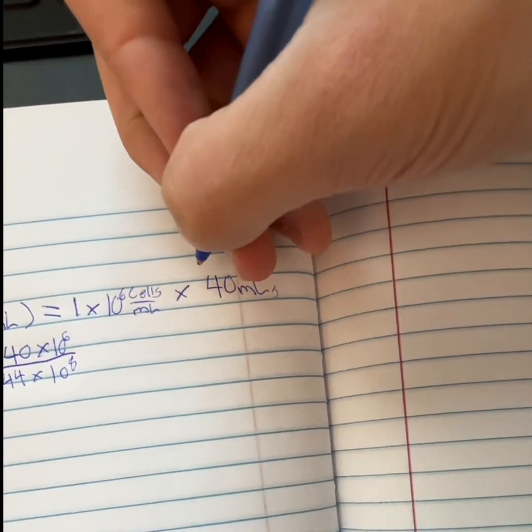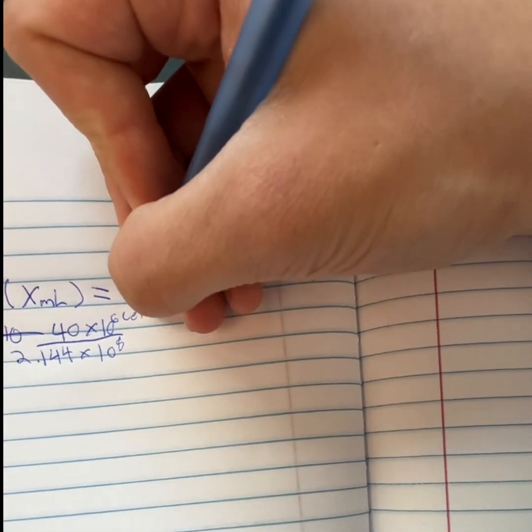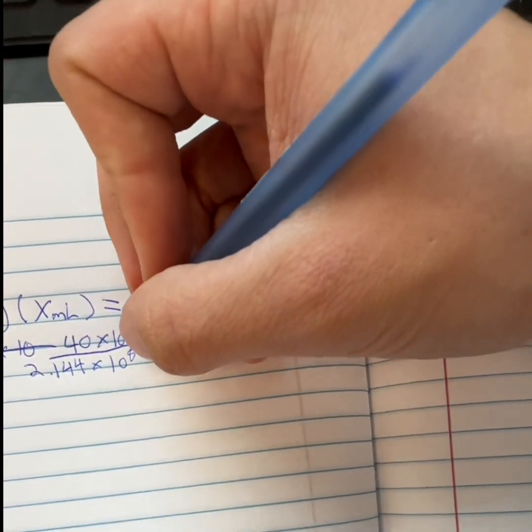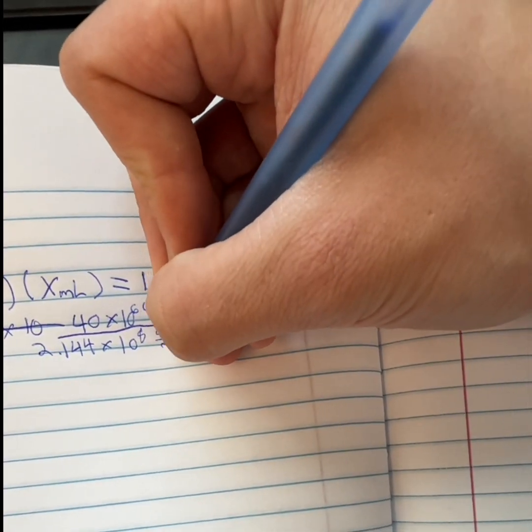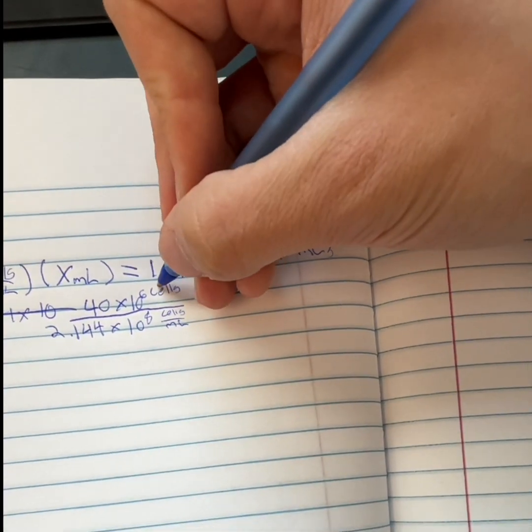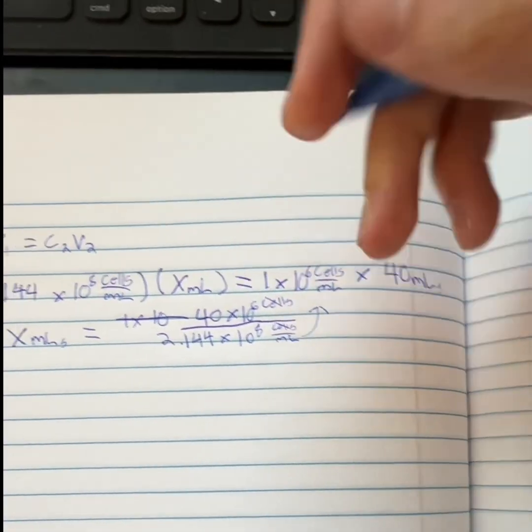If you include the units, these two are going to cancel out, so this is just cells up here. Down here it's cells over milliliters. These are going to cancel out and you're going to get milliliters on top.